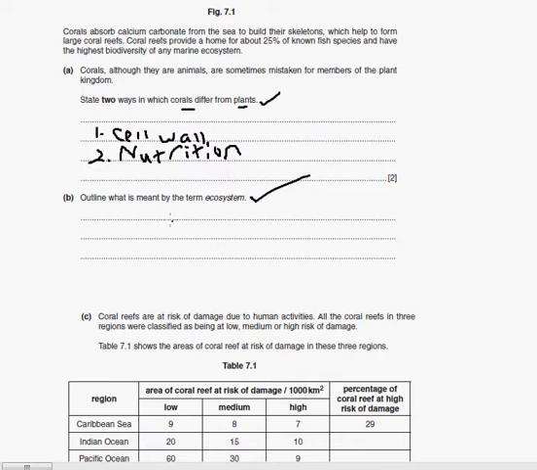So ecosystem is the interrelationship between biotic and abiotic components of the environment, which form a self-continuing unit.